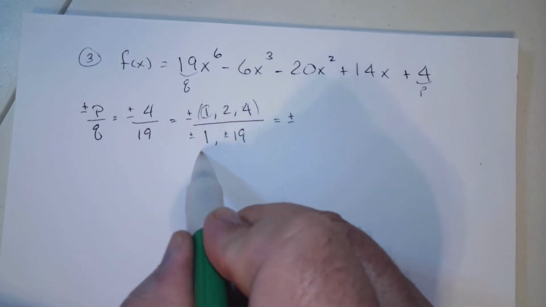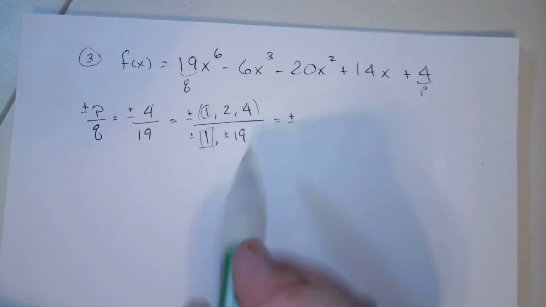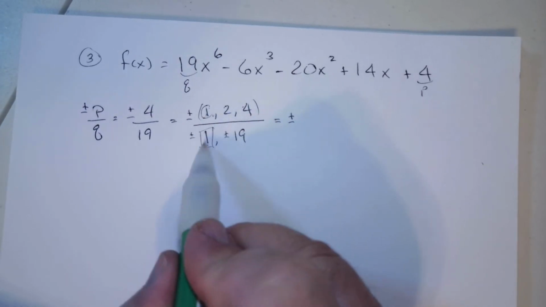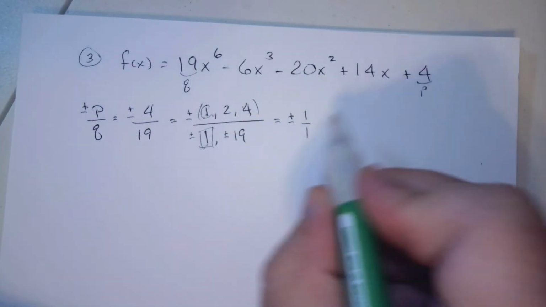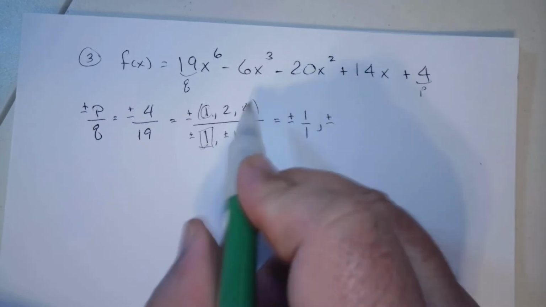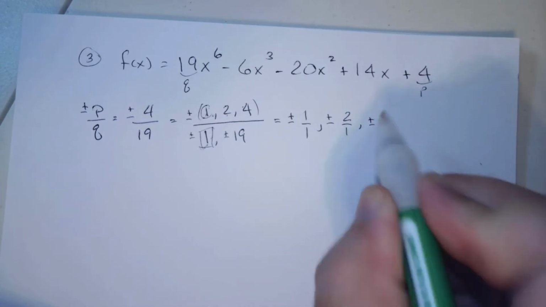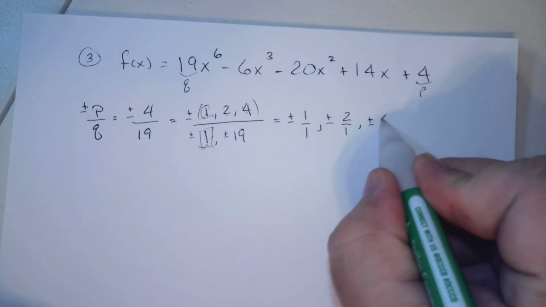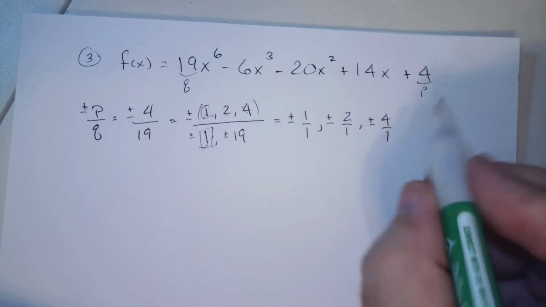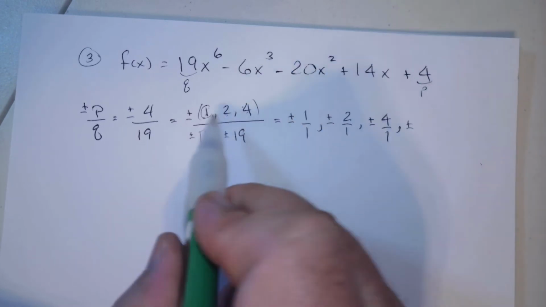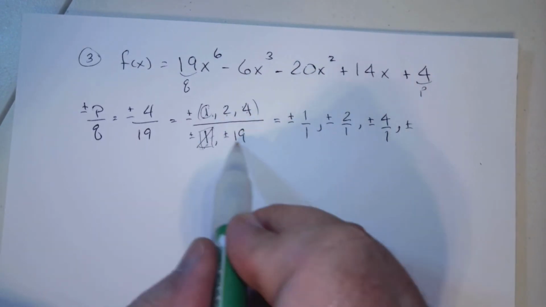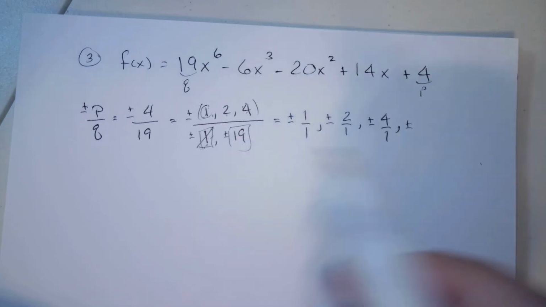So let's look at all these over 1. So 1 over 1, 2 over 1, plus or minus 4 over 1, since that's all 4. Now we do it over 19.